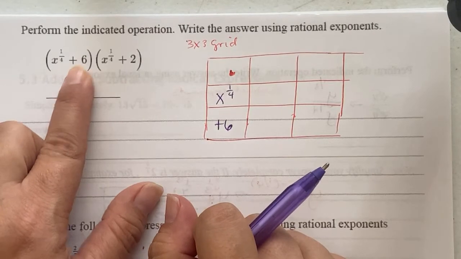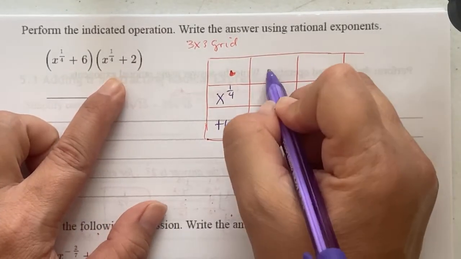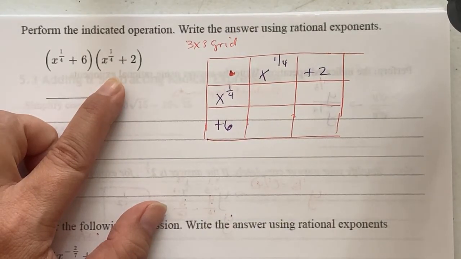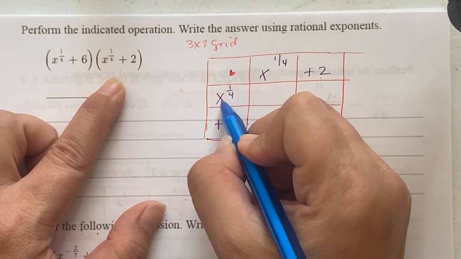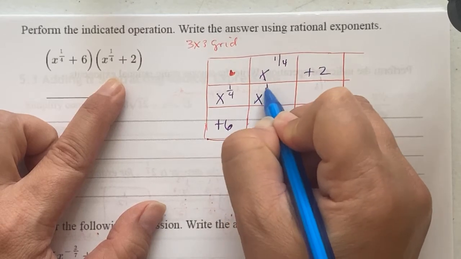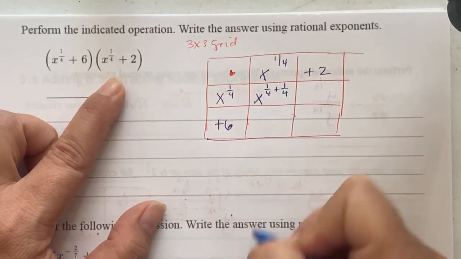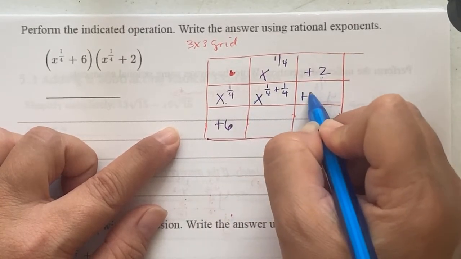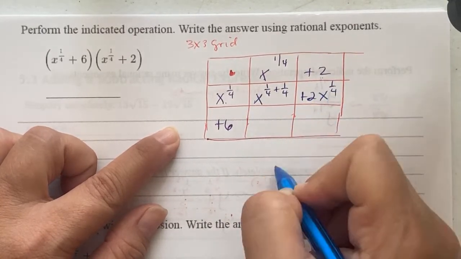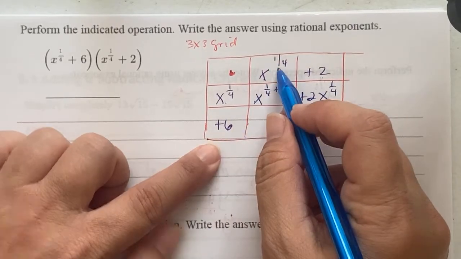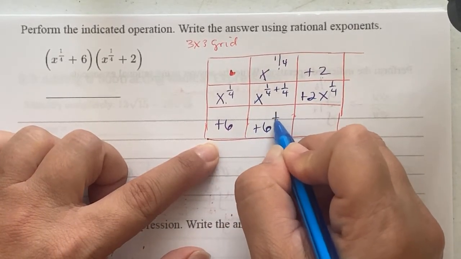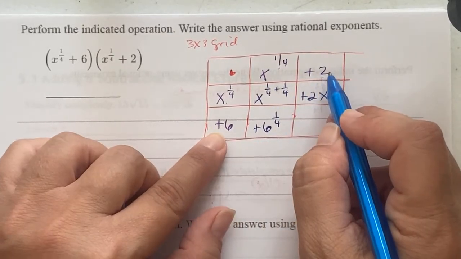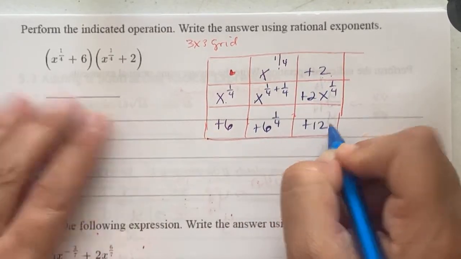I also keep the signs, whether positive or negative, just in case the sign changes. And we're going to apply the same thing again. So x and x are the same bases, so I'm going to add my exponents. Since these two are just there, we're going to slide them together. Slide these two together. You think back in your old days, you may have done lattices, and this is the same setup. And 6 times the 2 makes it a positive 12.